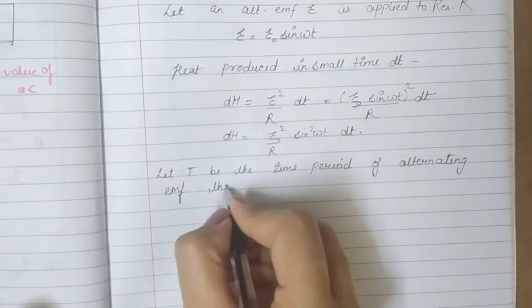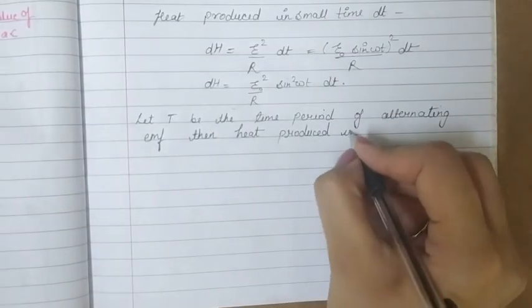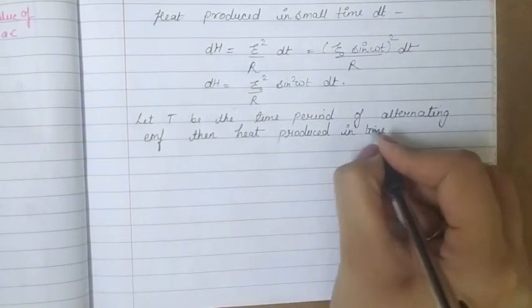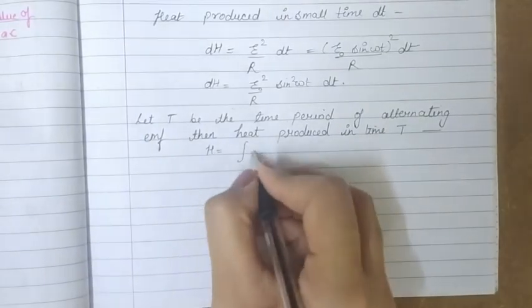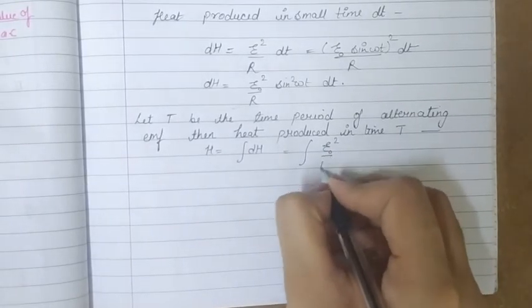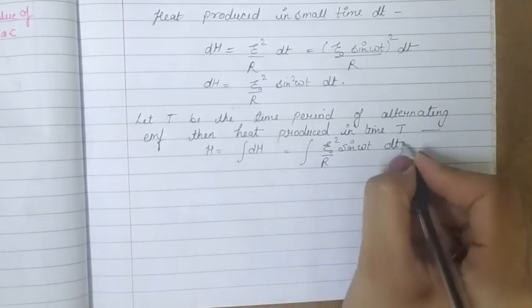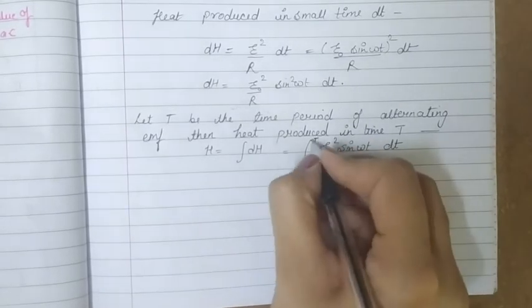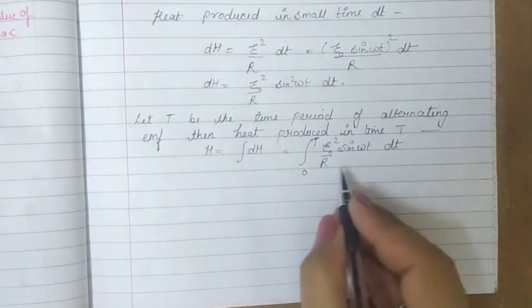Then the heat produced in time capital T is H equals the integral of epsilon naught square upon R sine square omega t dt, within the limits 0 to capital T. Now we have to solve this integral.